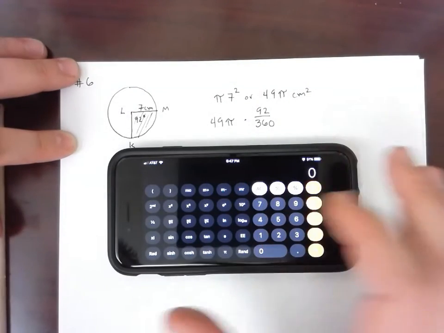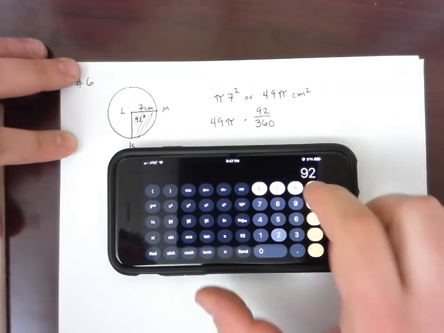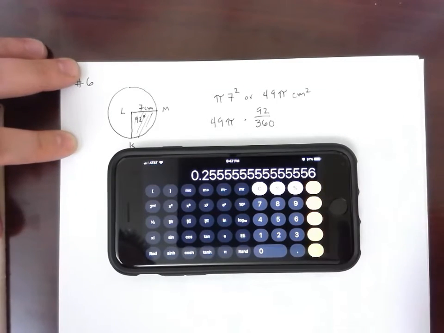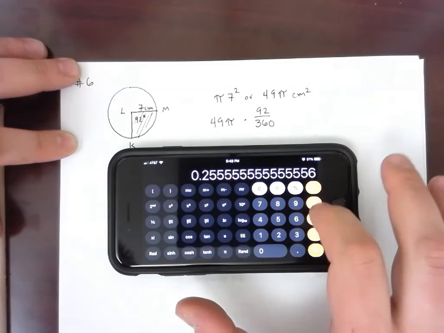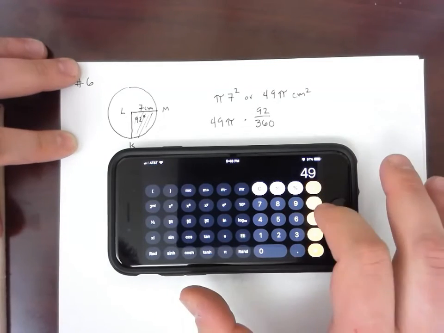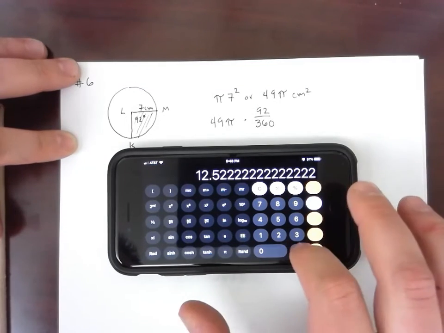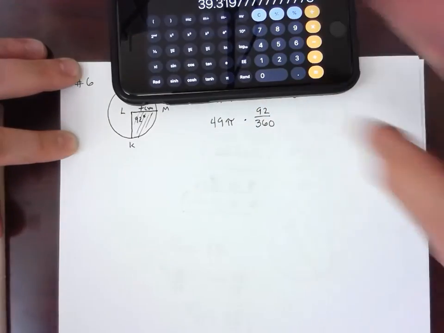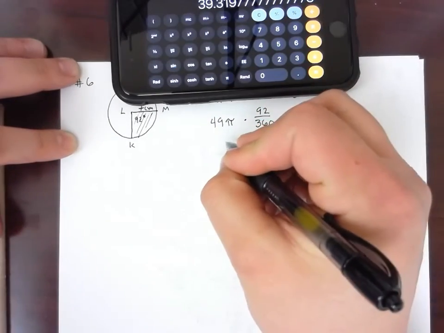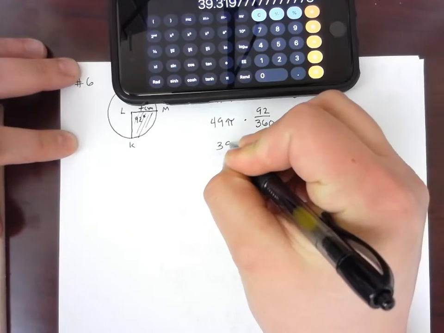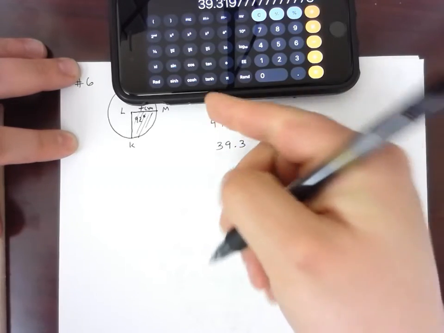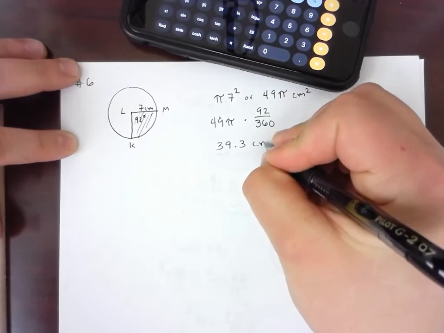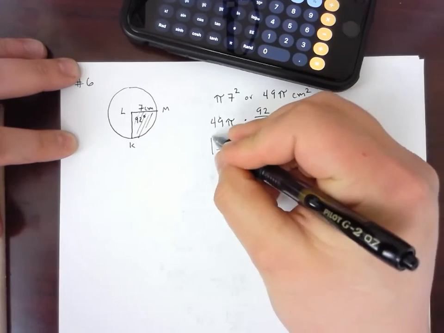I'm sorry. 92 divided by 360 gives me this decimal, and I'm going to multiply that by 49 times 3.14. I should get about 39.3. And we're dealing with centimeters, so this is going to be centimeters squared for this section.